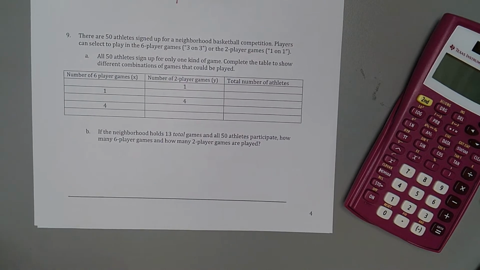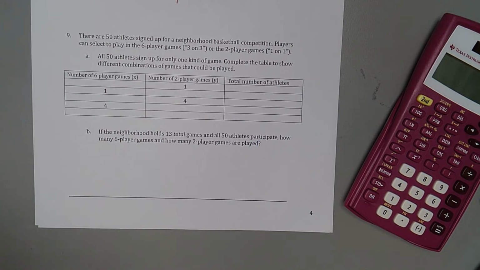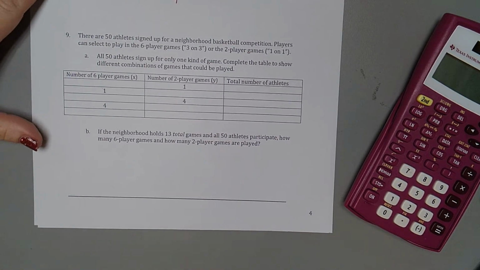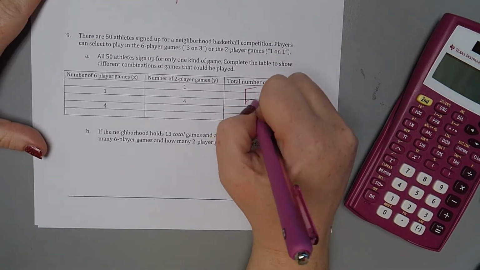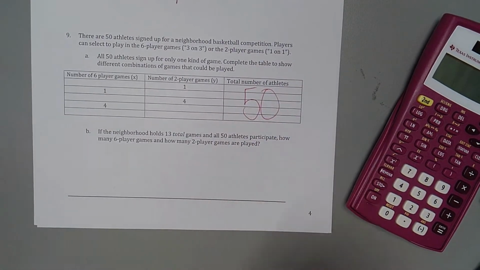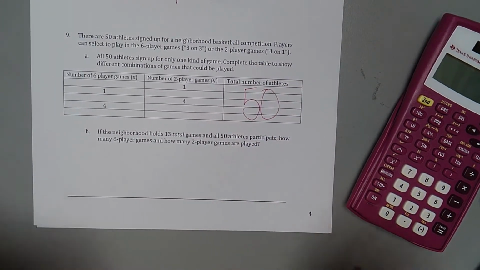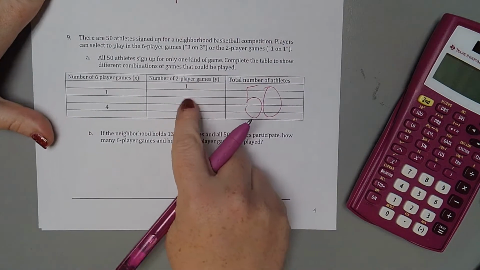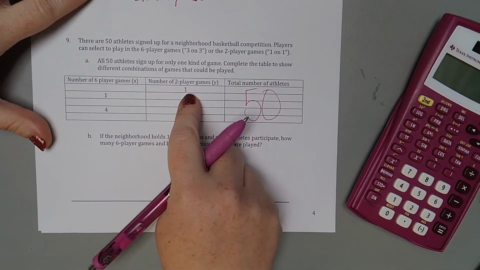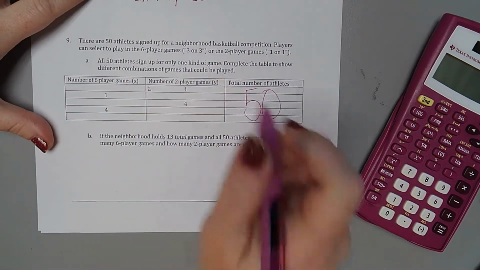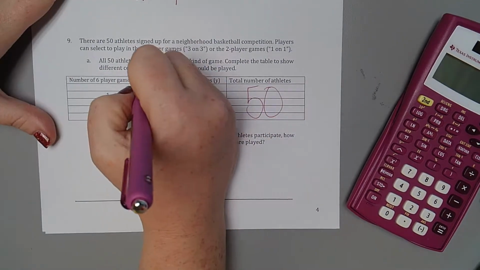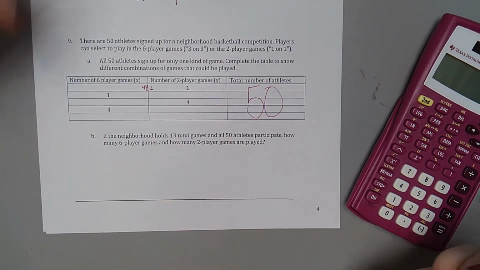There are 50 athletes signed up for a neighborhood basketball competition. The players can select to play in a 6-player game, which is 3-on-3, or a 2-player game, 1-on-1. All 50 athletes sign up for one kind. So that means this is all 50. No matter how many sign up for each, it needs to equal a total of 50. So if only one 2-player game is going on, that means only 2 people. So we still have 48 people that need to be playing.